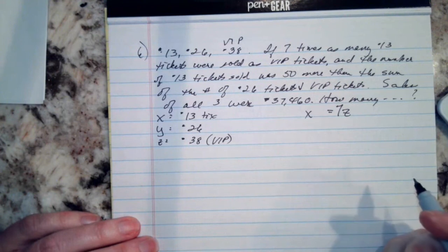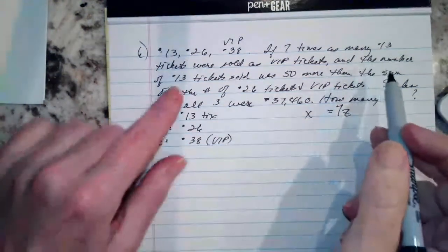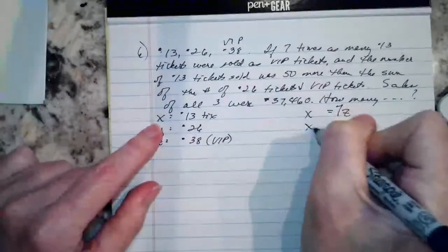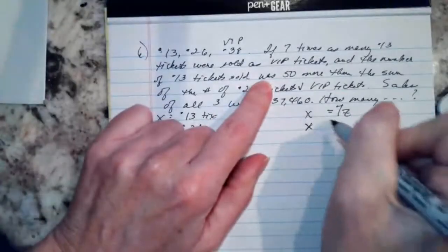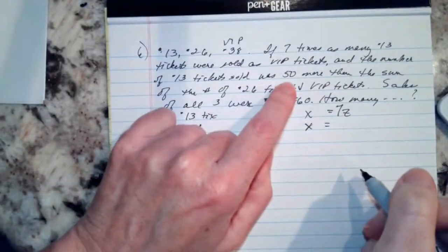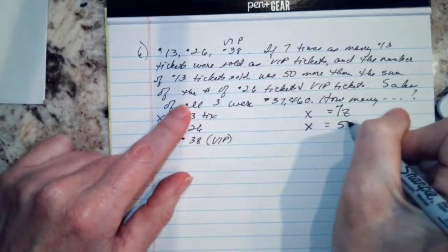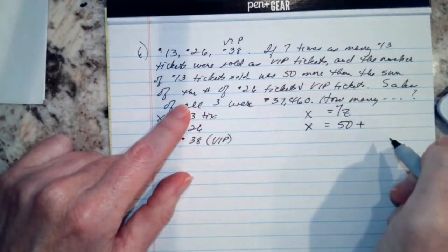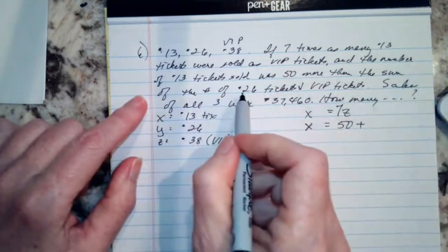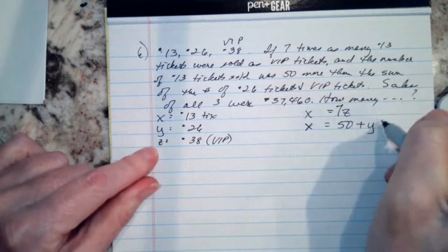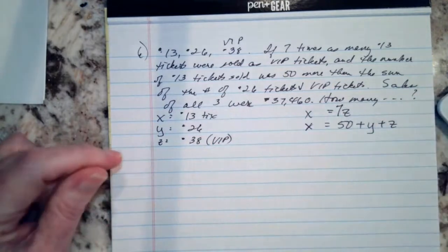The second equation will be similar to that. The number of $13 tickets sold, so that's X, let me put an X here, was, that's an equal sign, 50 more than the sum of the number of $26 tickets and the VIP tickets.